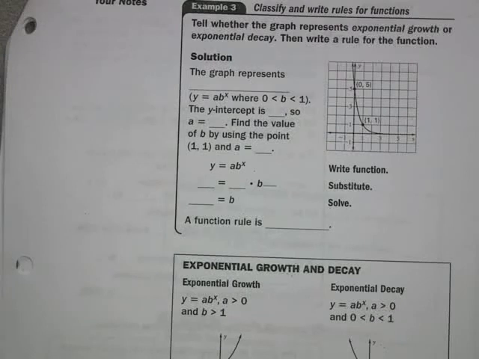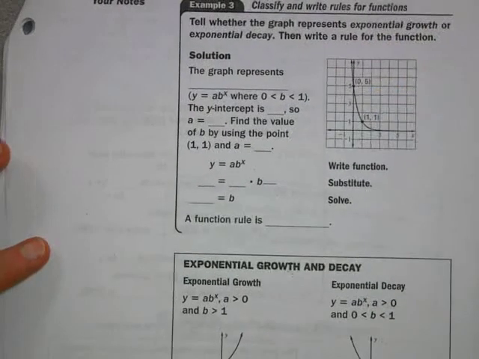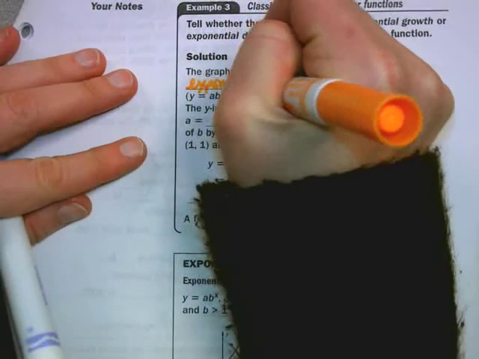Which way is this going? This is going down over time, so that's decay. So this is exponential decay.